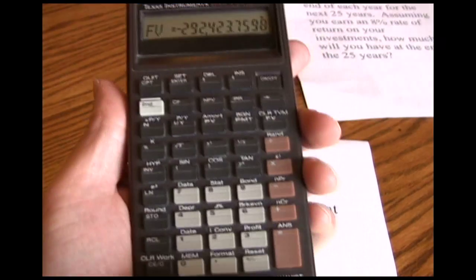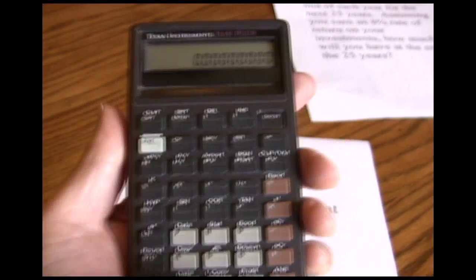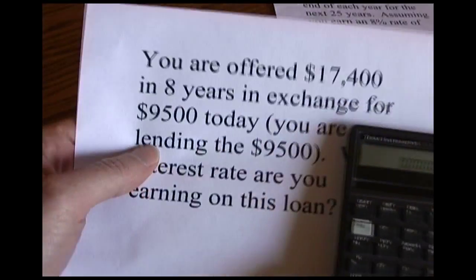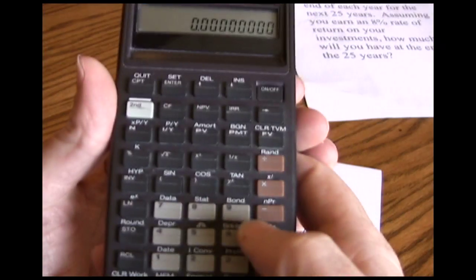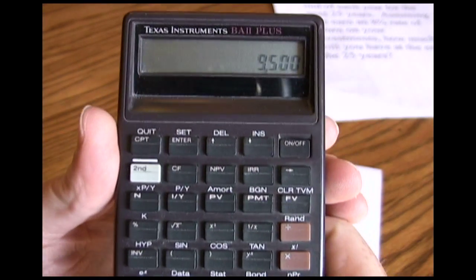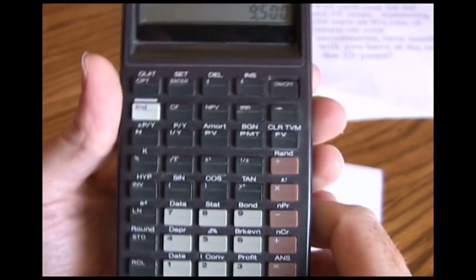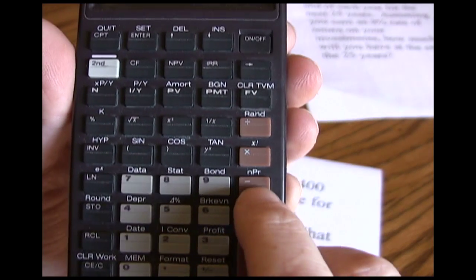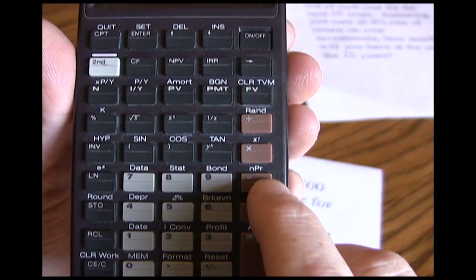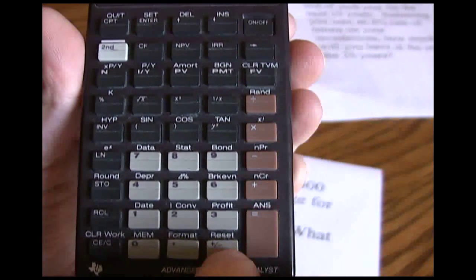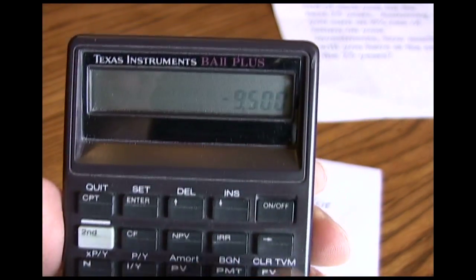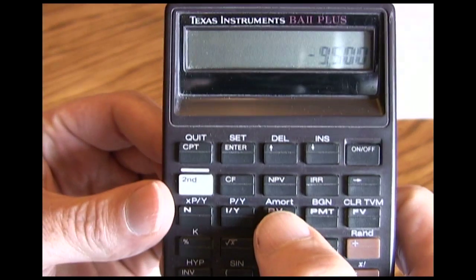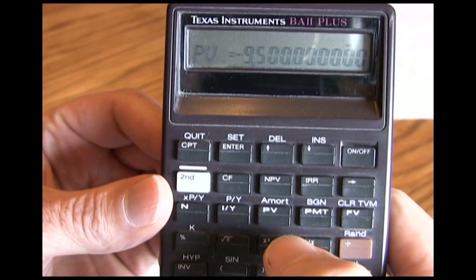So again, we go to our financial calculator, and let's start with our present value at $9,500. So put in the $9,500. Now we have to make that negative. To make it negative, we want to use this plus minus key. Don't use the negative or the subtract button, but it has to be the plus minus in order to convert it to a negative. You can see the negative sign show up there. That is our present value, what we're giving up today.